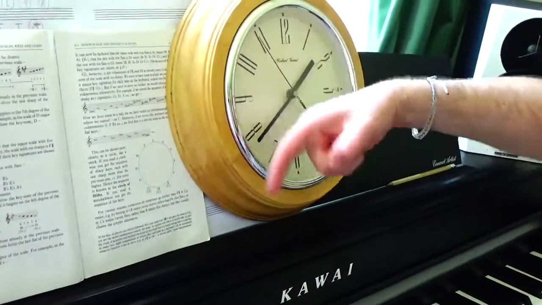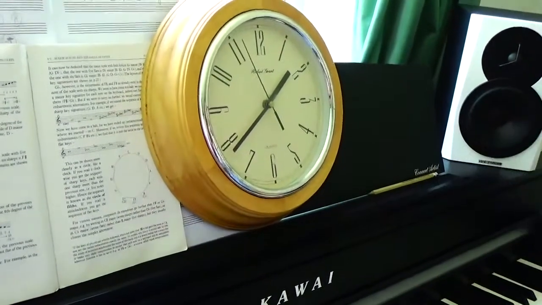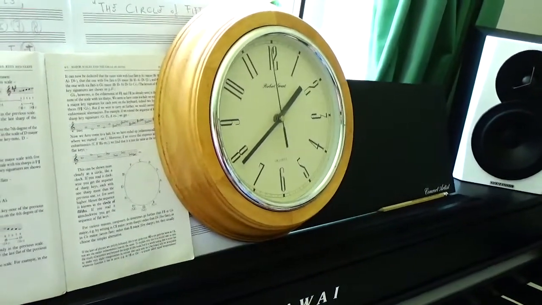Now I want to go to the other side and start exactly the same story. But in which way? I go back to the C major.